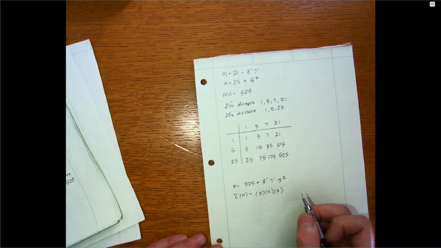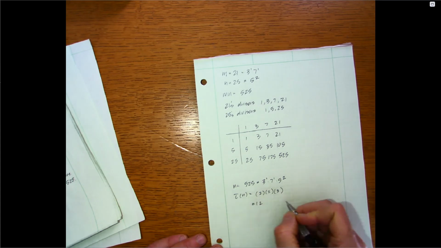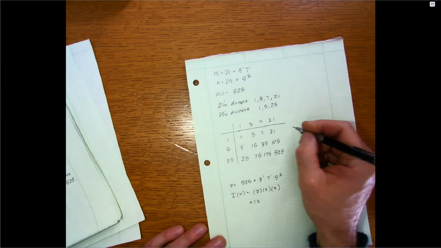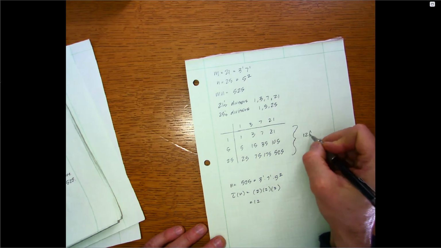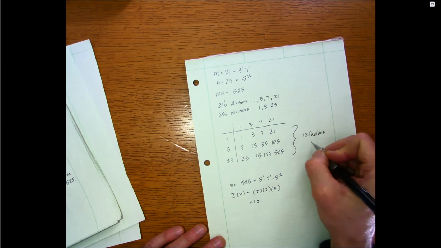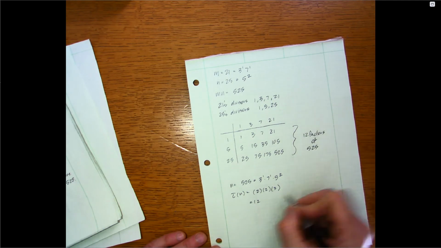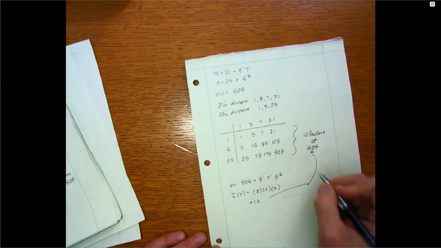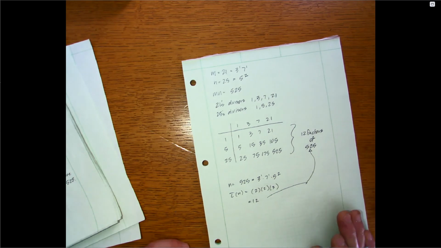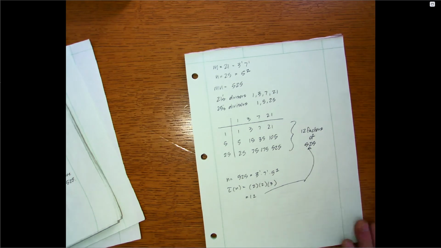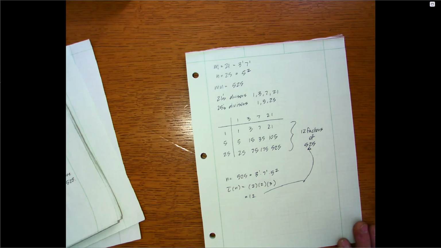So it's 4 times 3 or 12. And indeed, these are the 12 factors of 525. So a quick example of the lemma. I would ask you to take a look at the proof in the book.